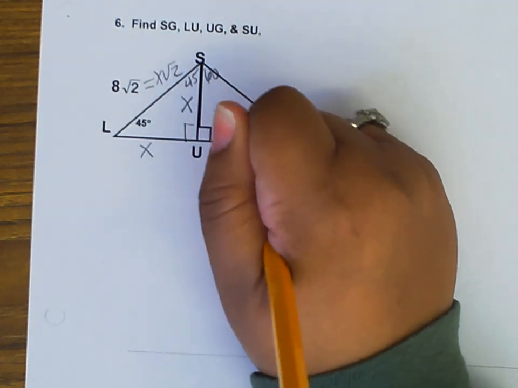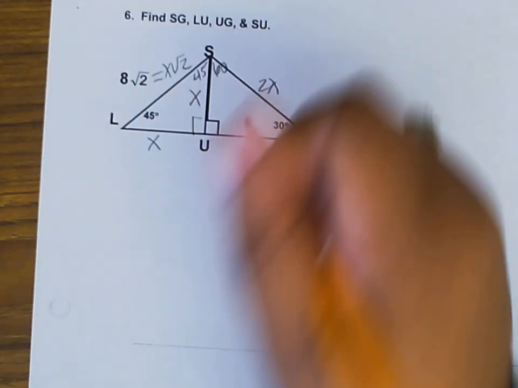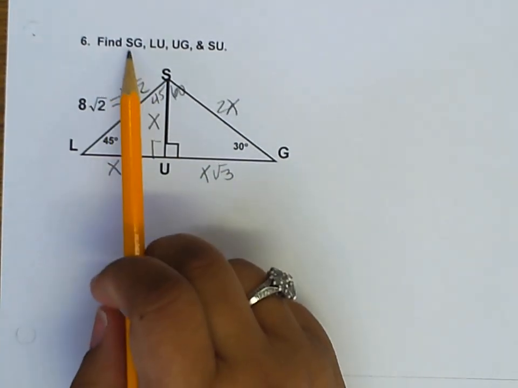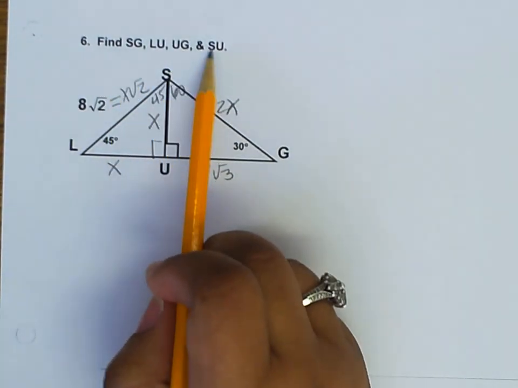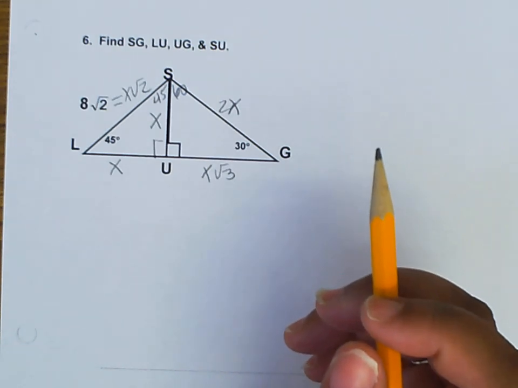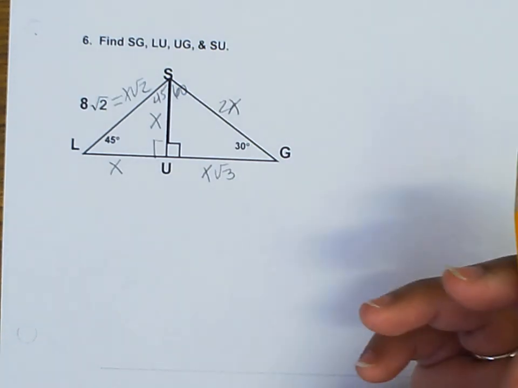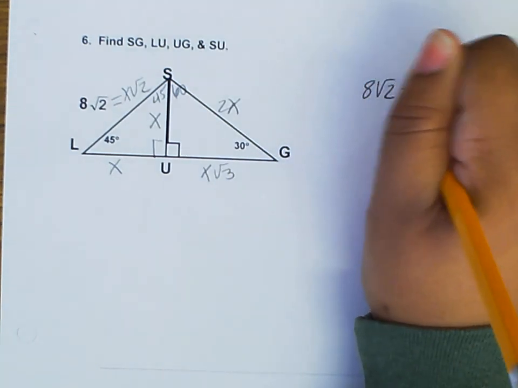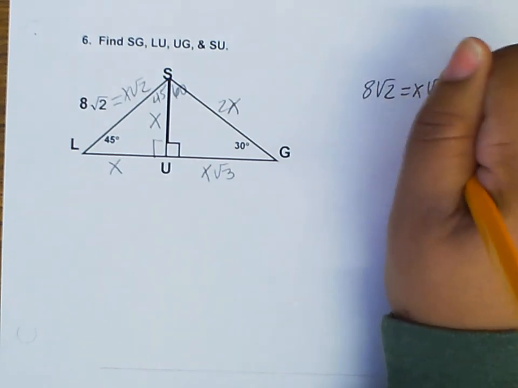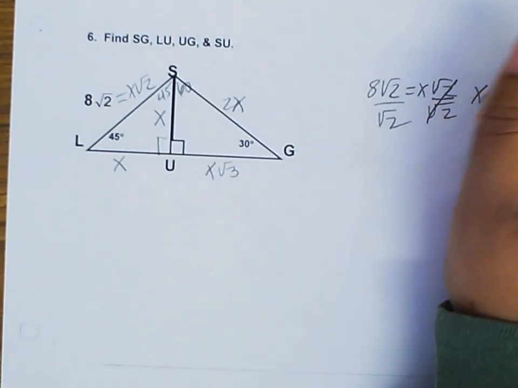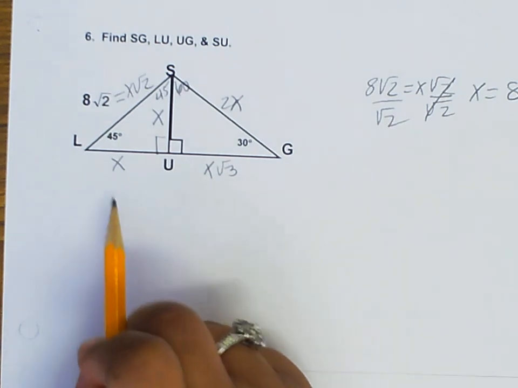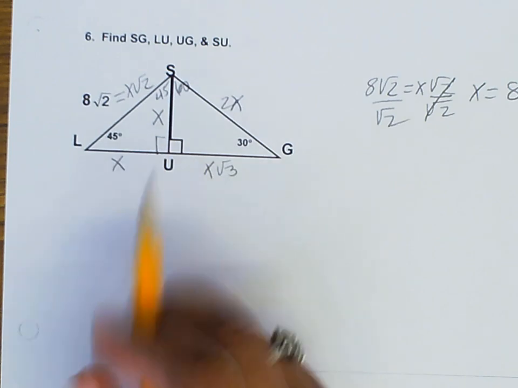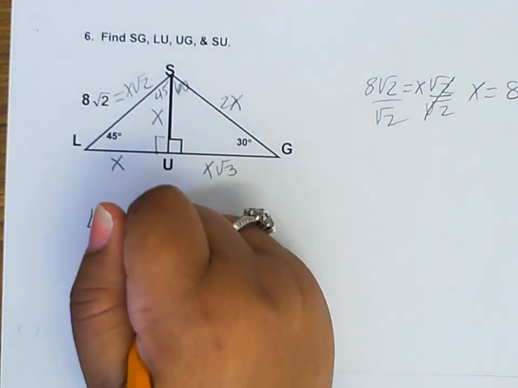And then on the 30 side is x radical 3. And the hypotenuse is 2x. So that's the first thing I want to do, is just label it with all the correct stuff. And then we're going to find SG, LU, UG, and SU. So the first one I'm going to do is figure out what just x is, because we have 8 radical 2 equals x radical 2. So I can just divide the radical 2 out to give me x equals 8. All right, so we know that that's actually going to be one of my answers, which is LU, and it's also going to be SU, because they're both just x.